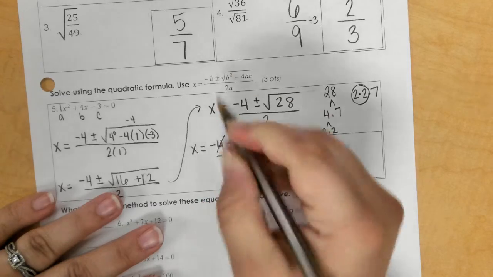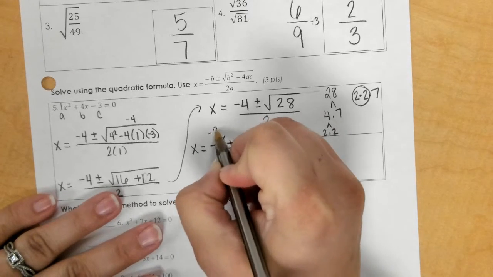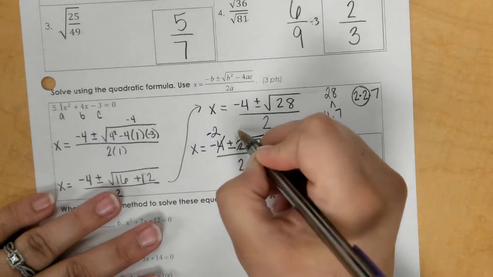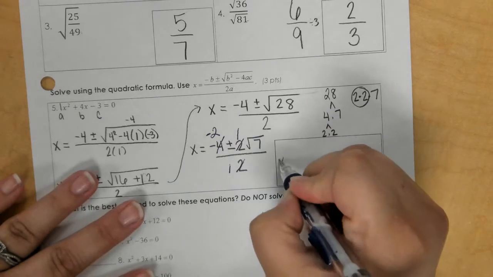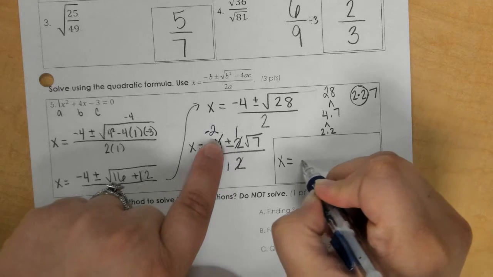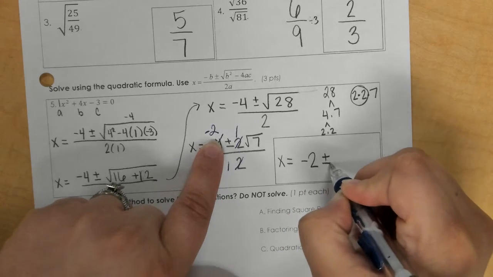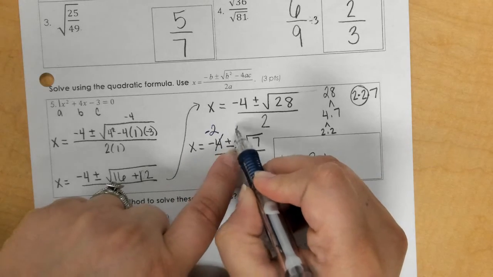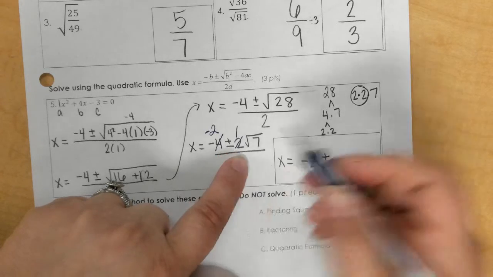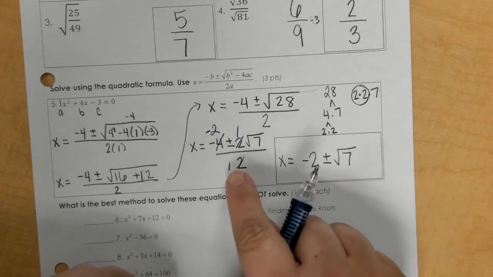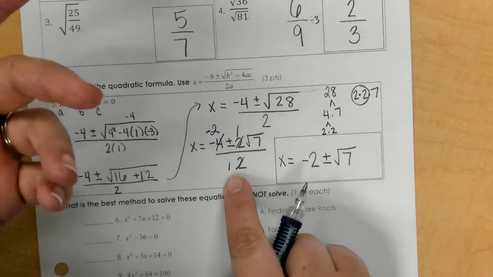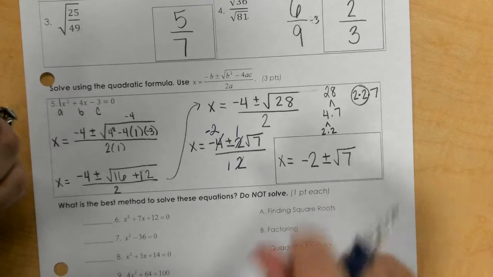So negative 4 divided by 2 is negative 2. 2 divided by 2 is 1. 2 divided by 2 is 1. So for our final answer, we say negative 2 plus or minus 1, but we don't need to write that 1, the square root of 7, and then that is all over 1, but when you have it in a fraction, you don't really need to write the 1 at the bottom.